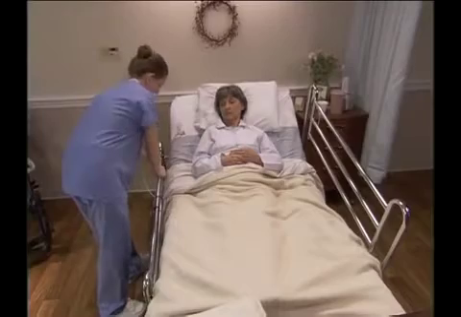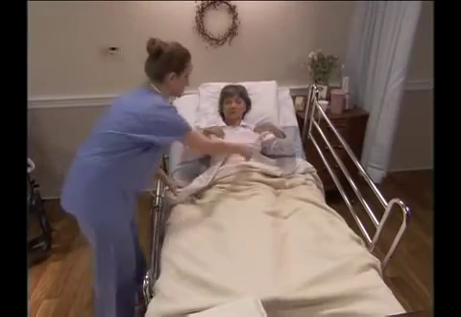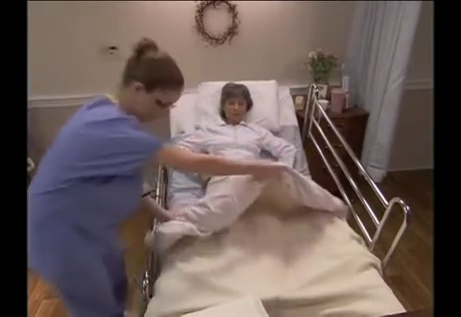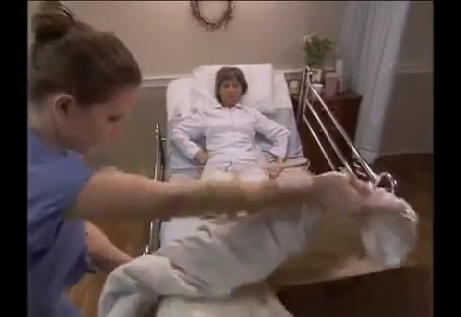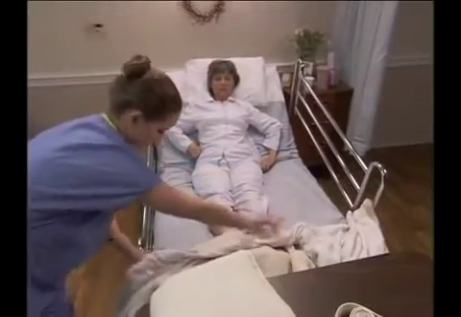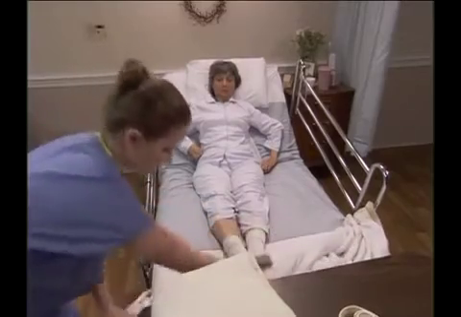Next, lower the side rail on the side of the bed next to the person's strong side. This is the side you'll be working from. Leave the opposite rail up. Fan fold the top linens to the foot of the bed.